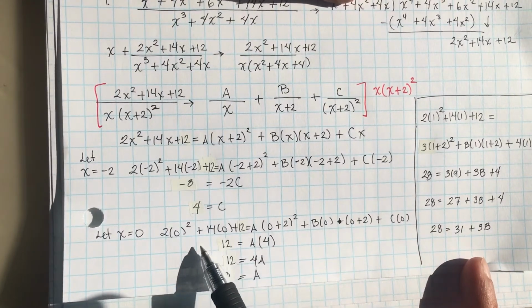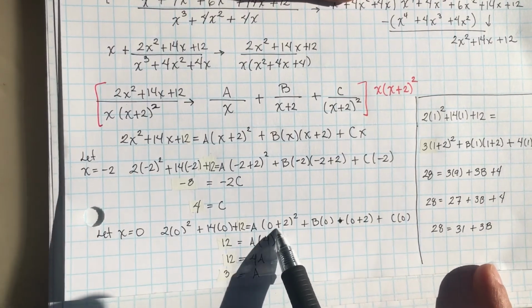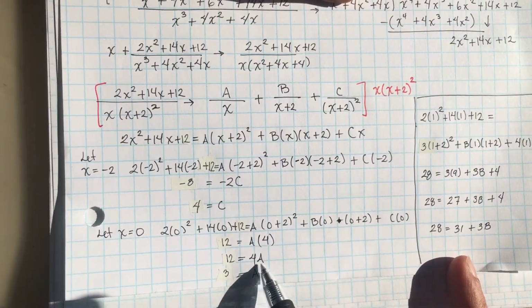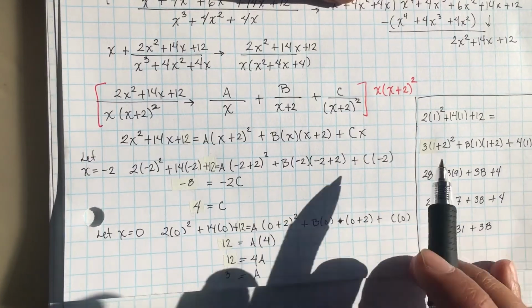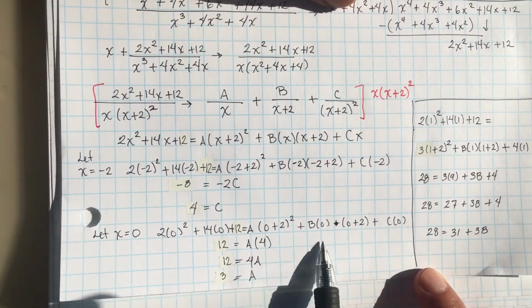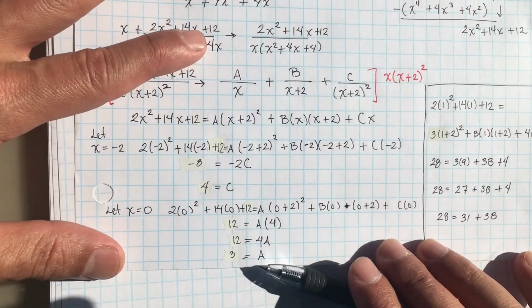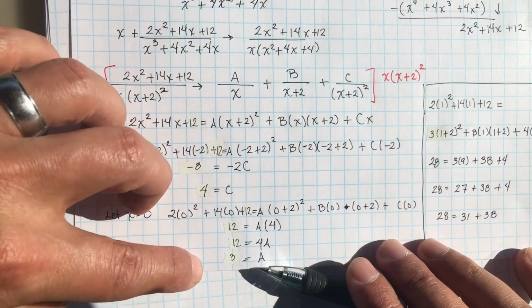And then you can just continue doing the work. Here you get 0, 0, and that plus 12. And then 0 plus 2 is 2. 2 squared is 4. So you're left with 4a. This guy right here becomes a 0, and so does the c. So that's okay. All right. So now we have 4a. Sorry about that. We have 4a is equal to 12, and a is equal to 3. Great. So now we have c and we have a.